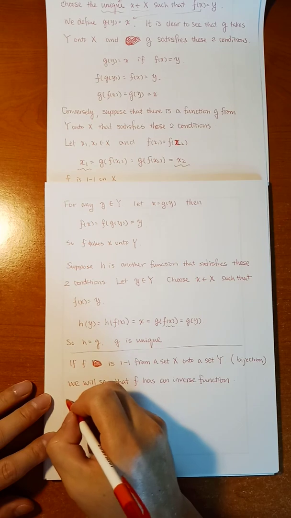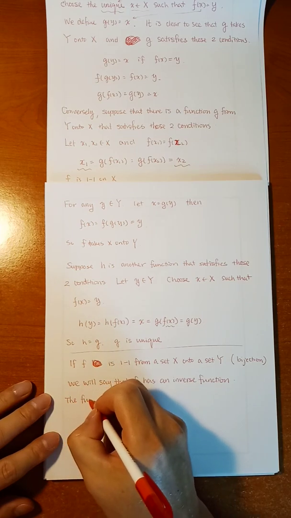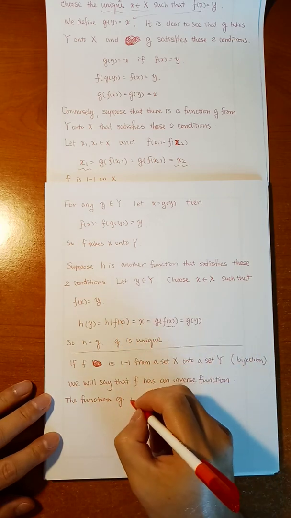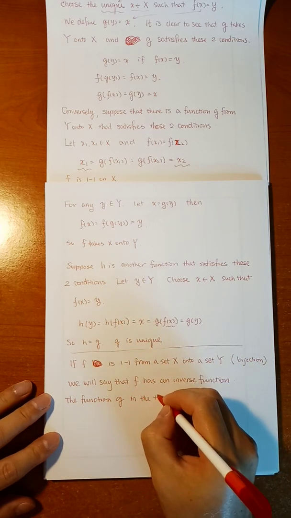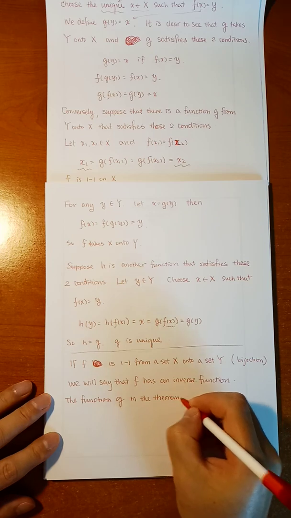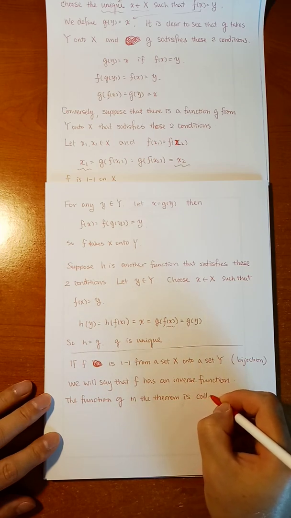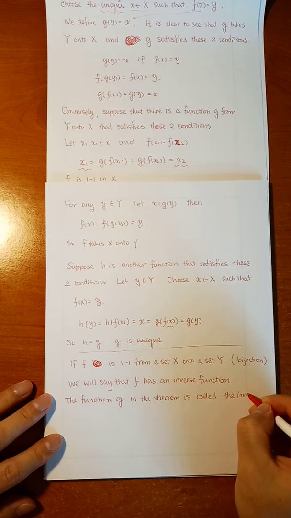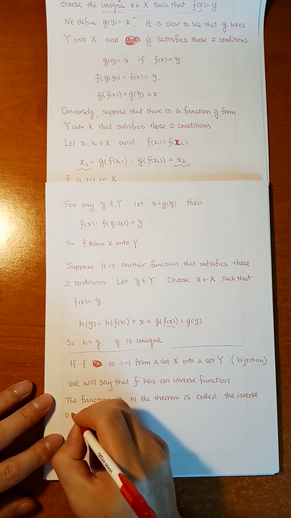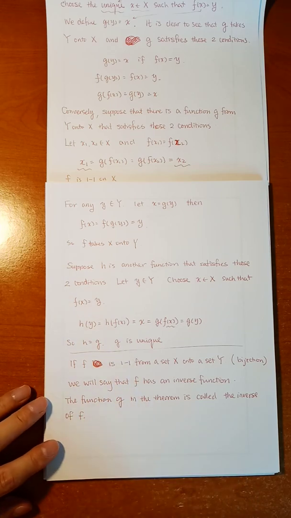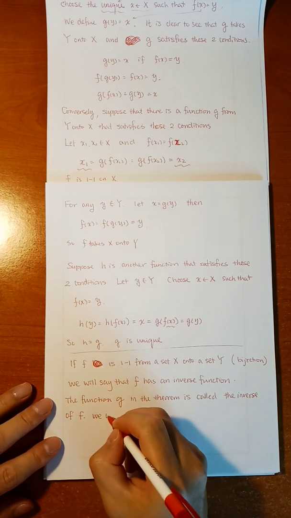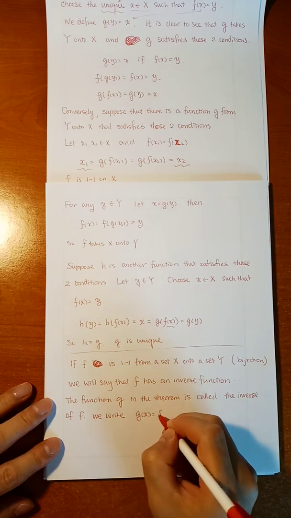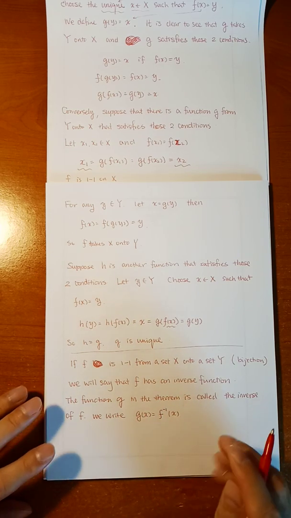And the function g in the theorem is called the inverse. Because it's unique, you say the inverse of f, and we write g of x equal to f negative 1 of x.